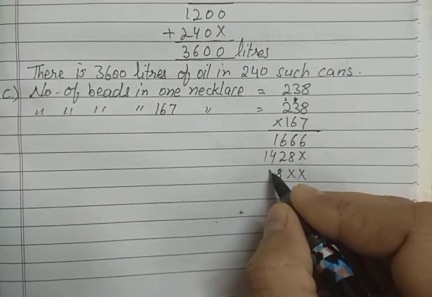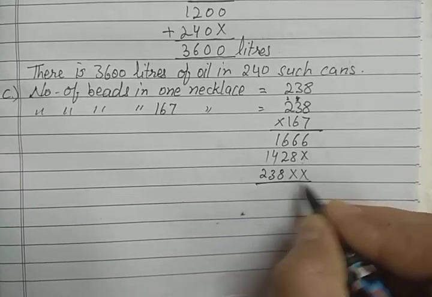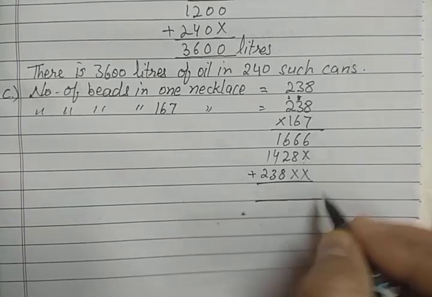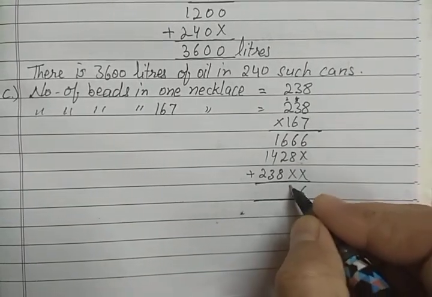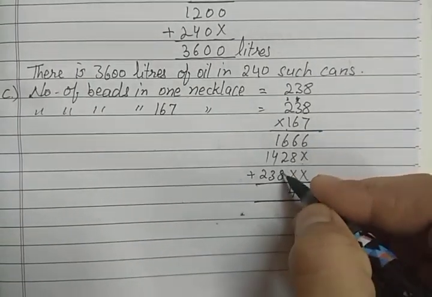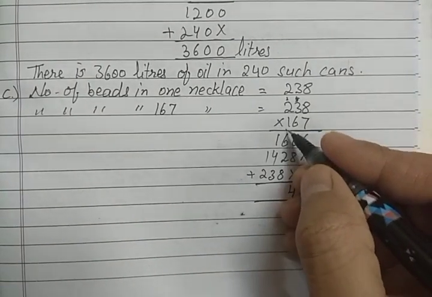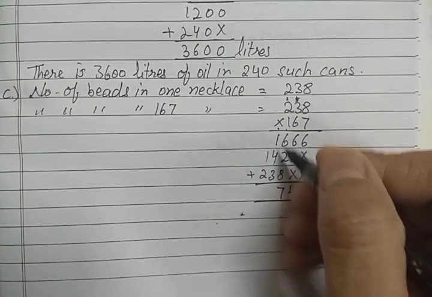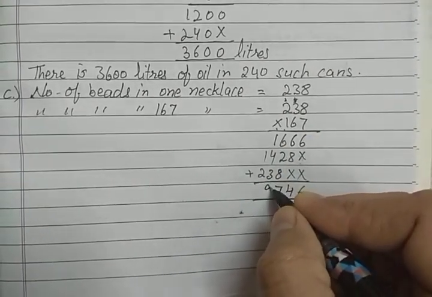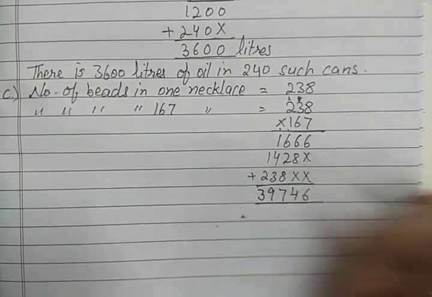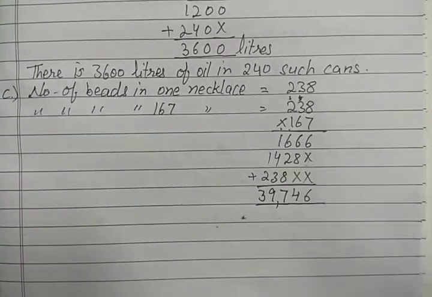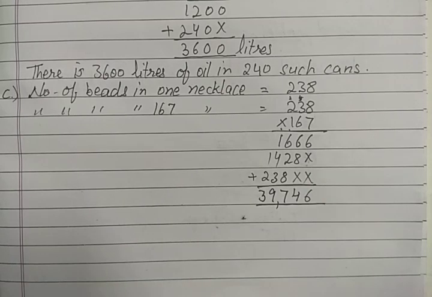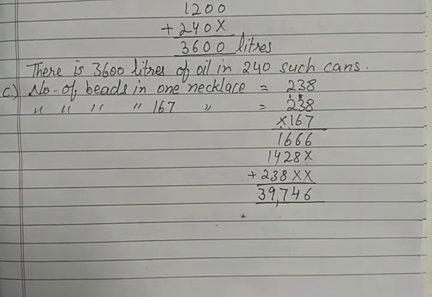So 8 3 2. Now at last we will add them. Now 6, 8 plus 6 is 14, 1, 8 plus 2 10, 16 plus 1 is 17, 1 carry over. 3 plus 4 7, plus 1 8, plus 1 is 9, and 2 plus 1 is 3. So here 37,746 beads are there in 167 such necklaces. So we have to write the answer.